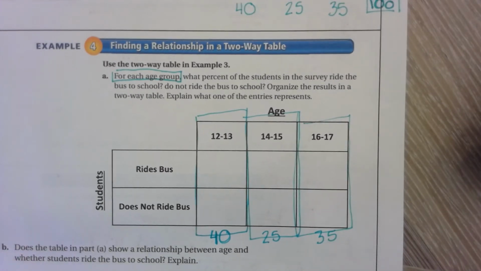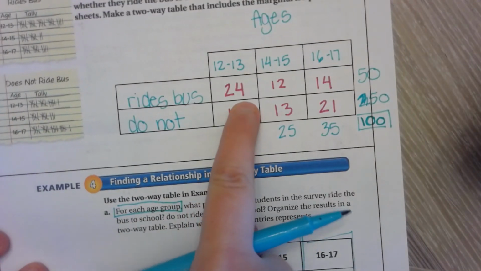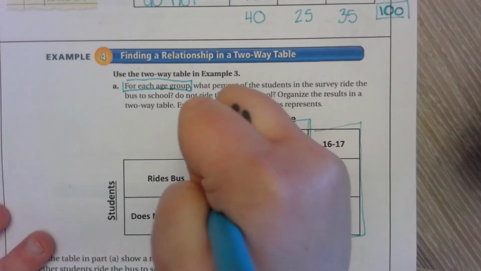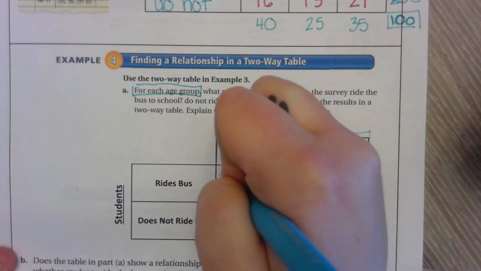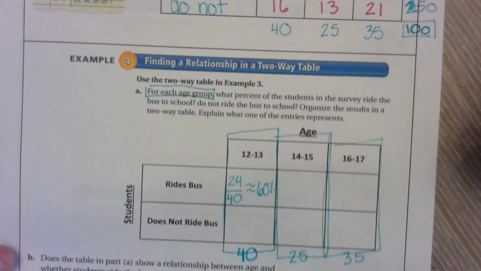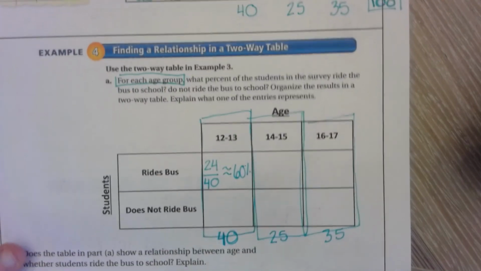To do that, we are going to turn these numbers into percentages, which, remember, a percentage is just a fraction, or a ratio, which is a fancy fraction, which is a division problem. So if we look at rides the bus, I had 24 of my 40 12 to 13-year-olds that rode the bus. If I figure that out as a percentage, you get around 60%. And these could be equal signs that I'm writing, but I don't know.